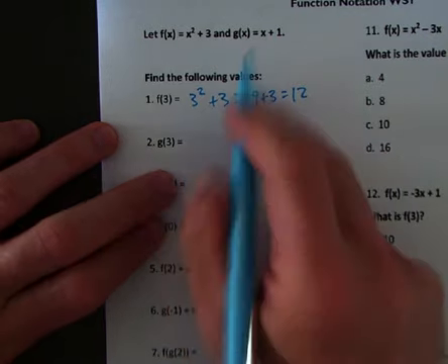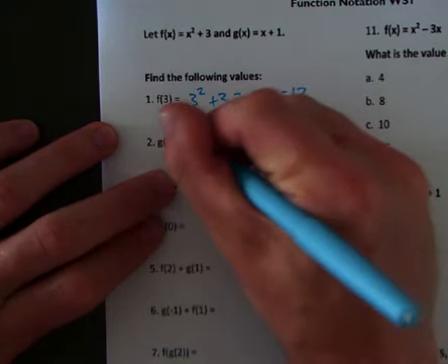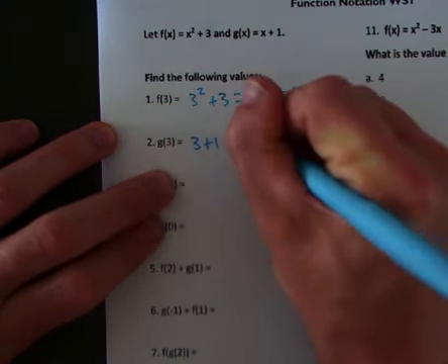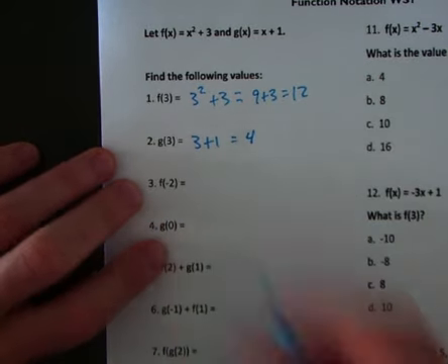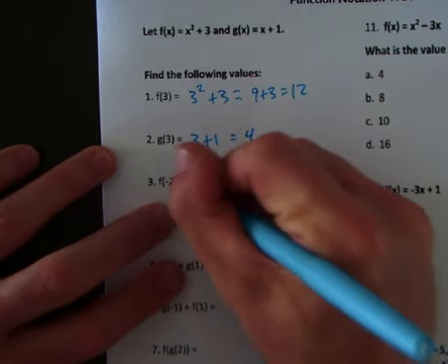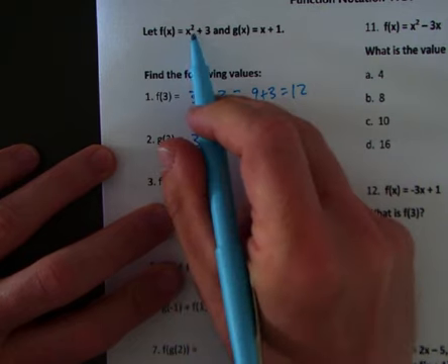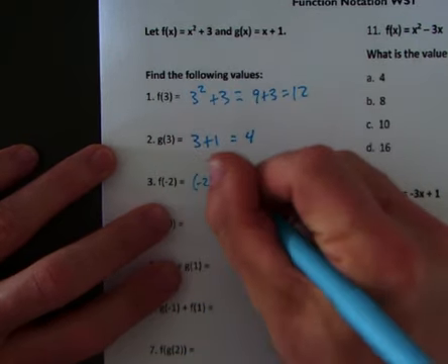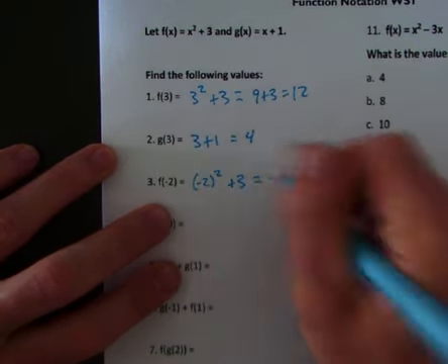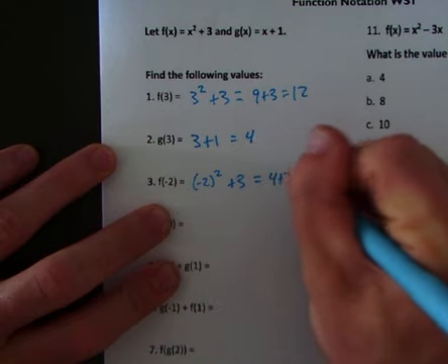G of 3, well, g of x is x plus 1, so that's going to be 3 plus 1, which equals 4. See how we do this? F of negative 2. We've got negative 2 squared. Remember, f of x is x squared plus 3. Negative 2 squared is 4. 4 plus 3 equals 7.